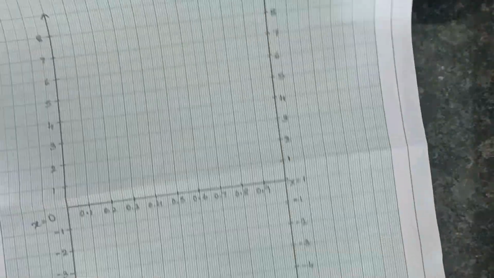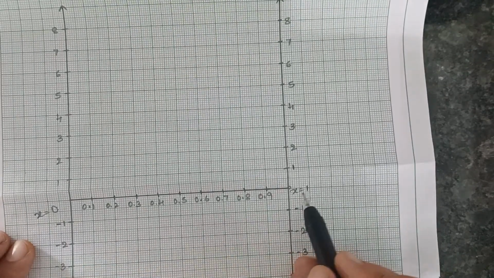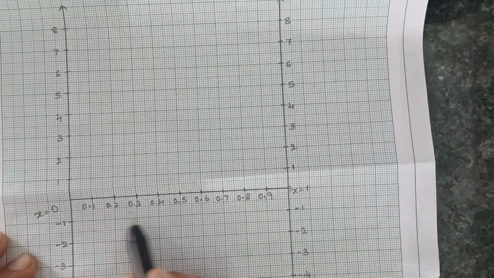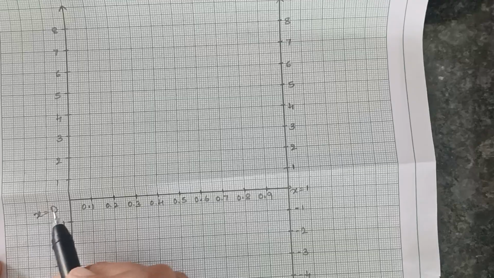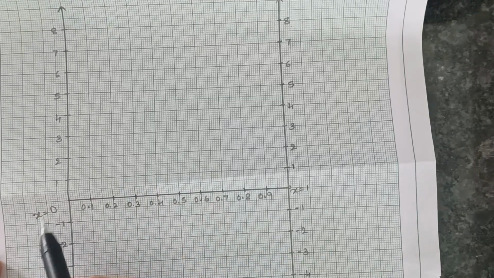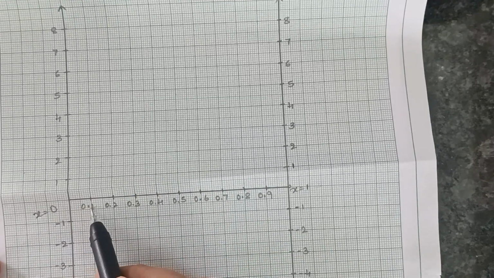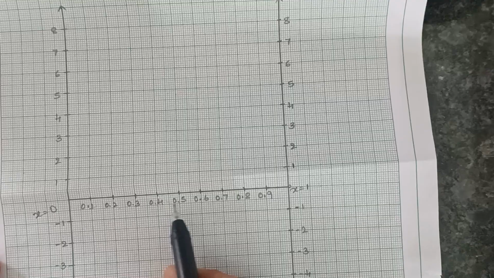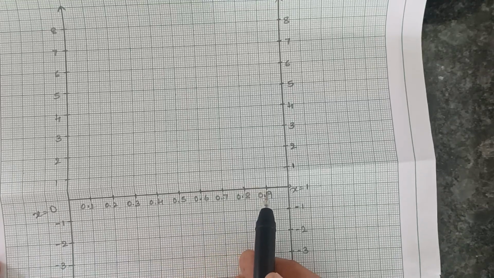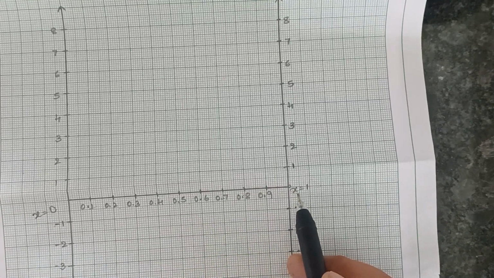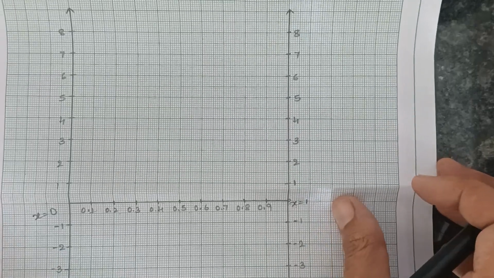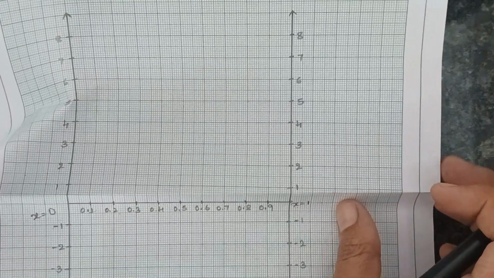Now when x is 0 and x is 1, in between there are 9 values which will come. So to reach 1: x is equal to 0, then 0.1, 0.2, 0.3, 0.4, 0.5, 0.6, 0.7, 0.8, 0.9, and then x is equal to 1.